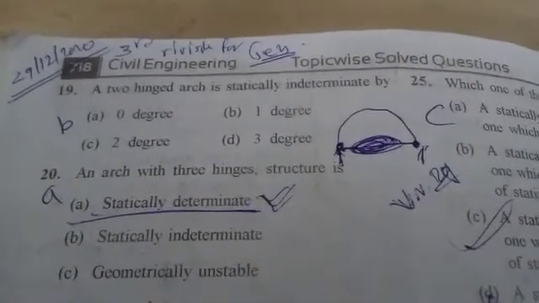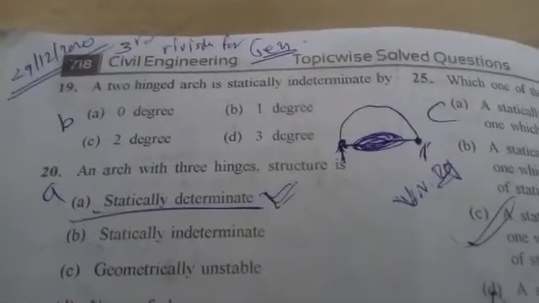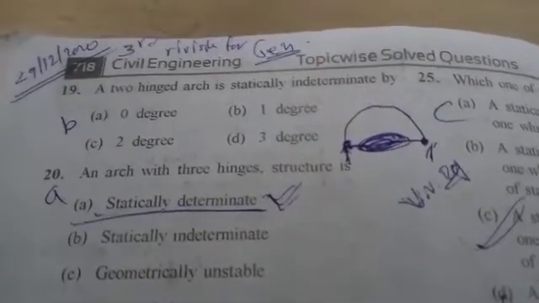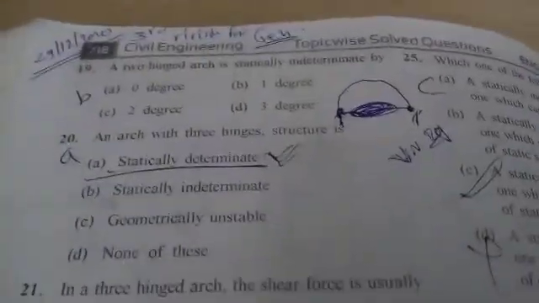A two-hinged arch is statically indeterminate by what? By 1 degree. You should remember it. Just remember it. Don't think and don't look for a concept. Just remember, a two-hinged arch is statically indeterminate by 1 degree, and an arch with three hinges is statically determinate. So you remember both these things.